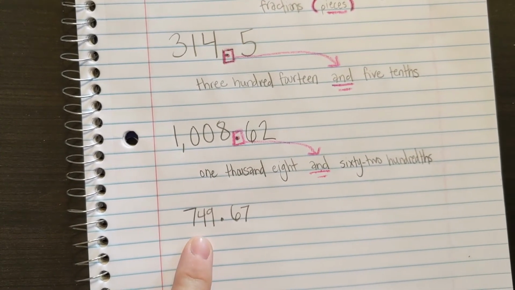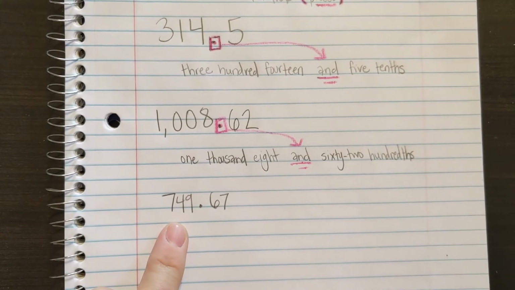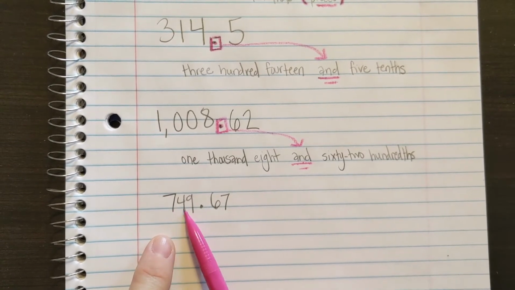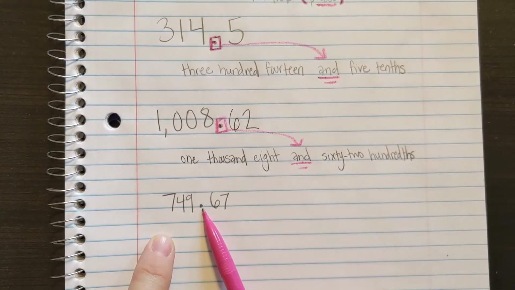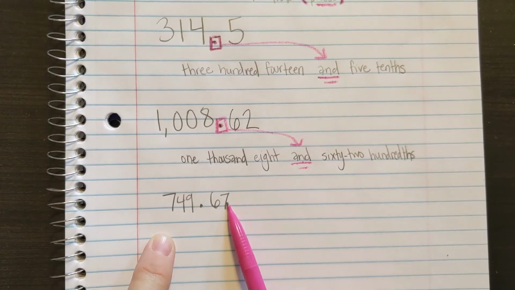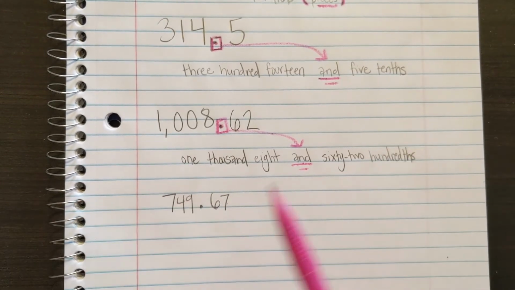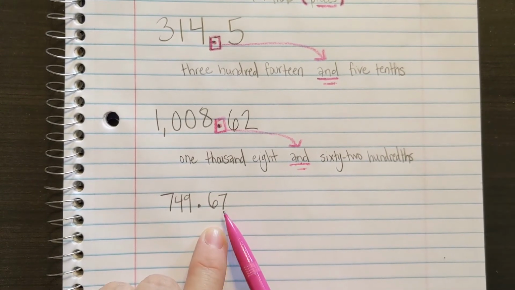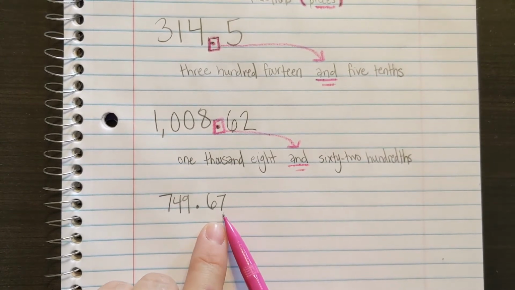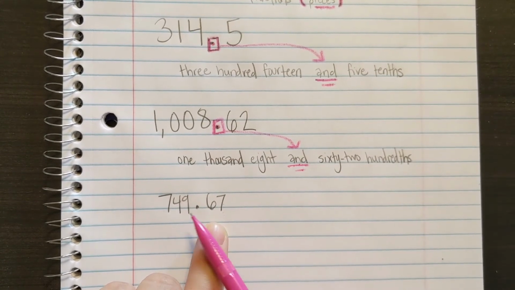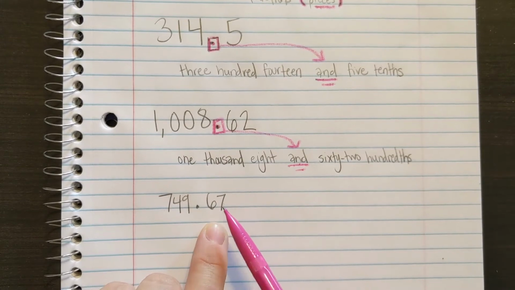749.67. This number, say it with me from left to right. 749 and 67 what? What place value is that 7 in? Not the tenths, but the hundredths. So this number is 749 and 67 hundredths.